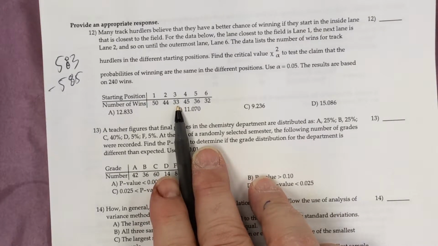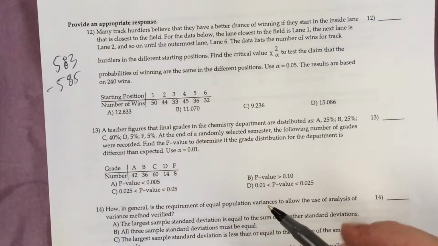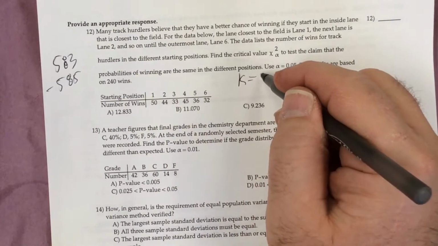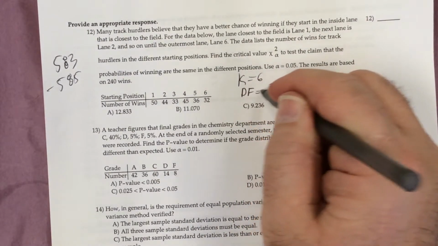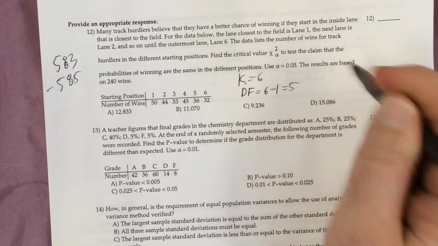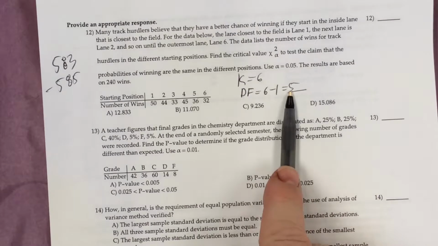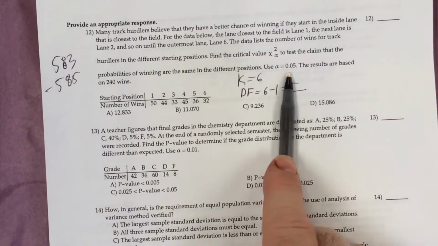Okay, so what we want to do is find this critical value. So a few things we need to know. Our k value in this is going to be equal to 6 because we have 6 categories. Therefore, that means that our degrees of freedom is going to be equal to 6 minus 1, which is going to equal 5. So if we're going to find the critical value from the table, we need to know we have 5 degrees of freedom, and we have this value of 0.05.